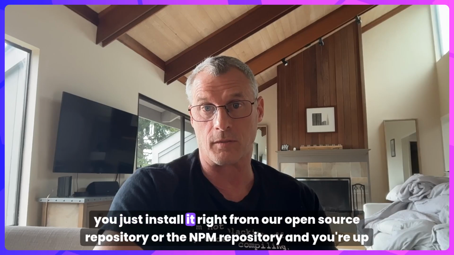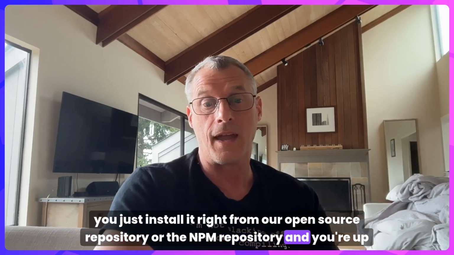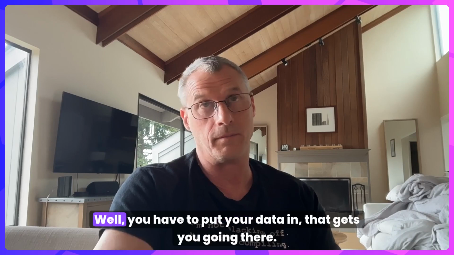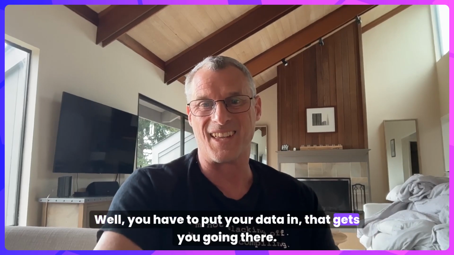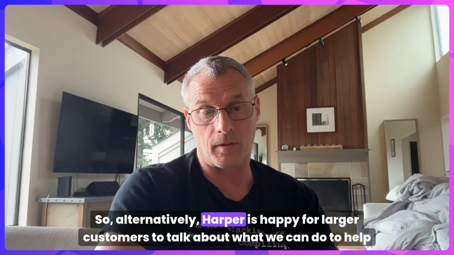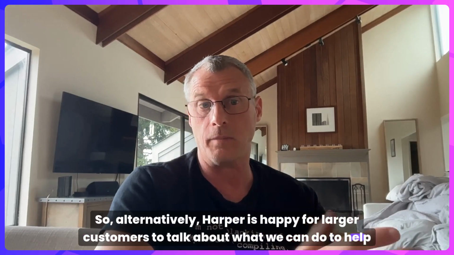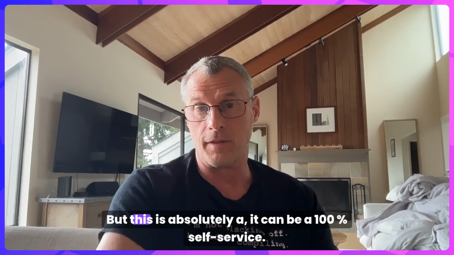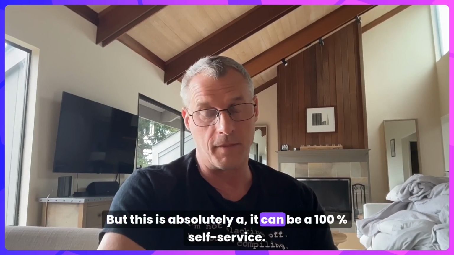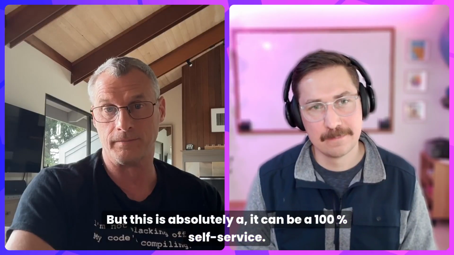You just install it right from our open source repository or the NPM repository, and you're up and running. Well, you have to put your data in, but that gets you going there. Alternatively, Harper is happy for larger customers to talk about what we can do to help you get up and running. But it can be 100% self-service.